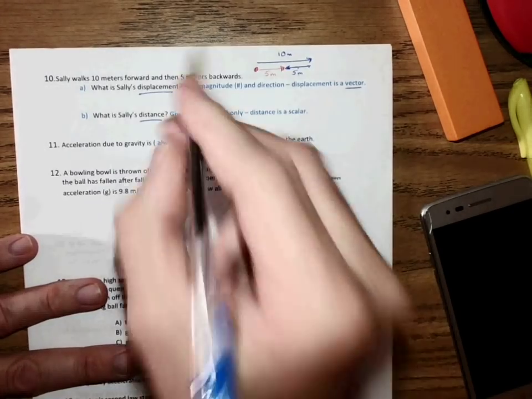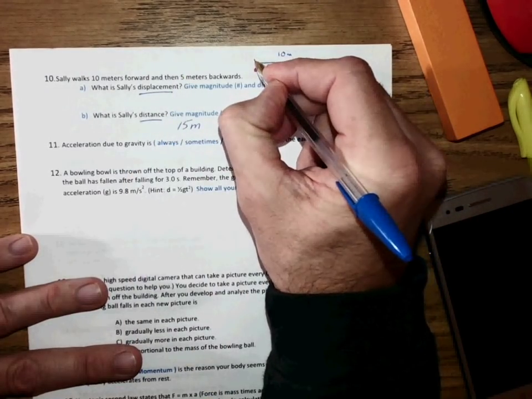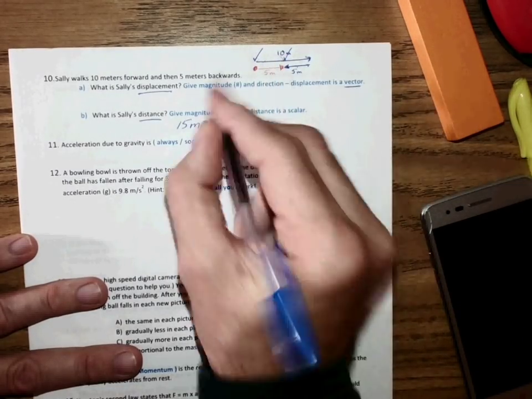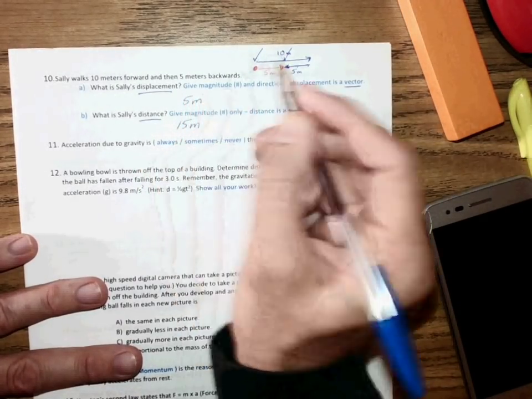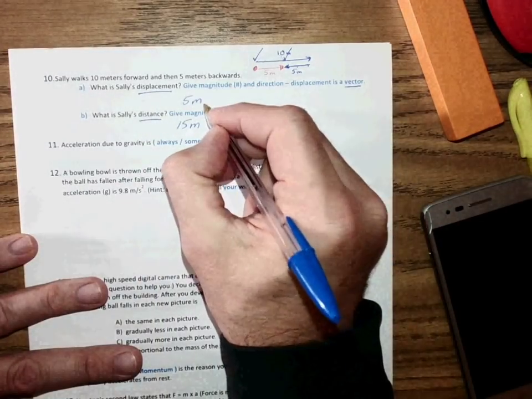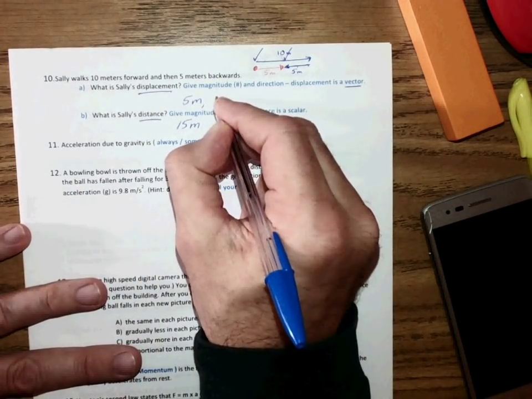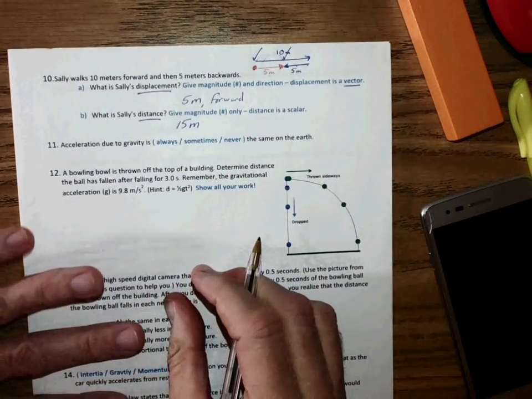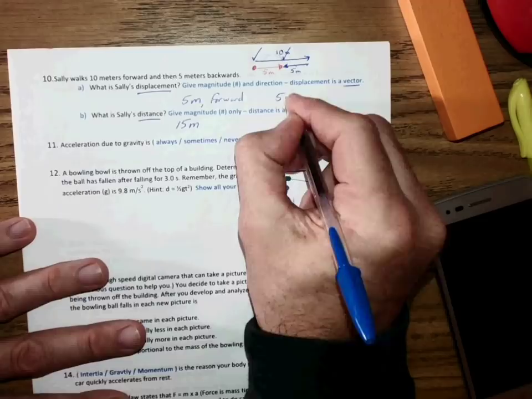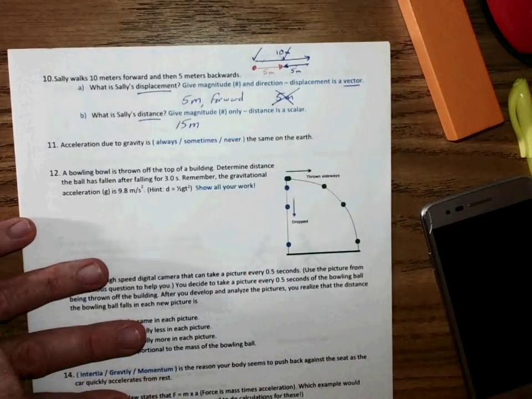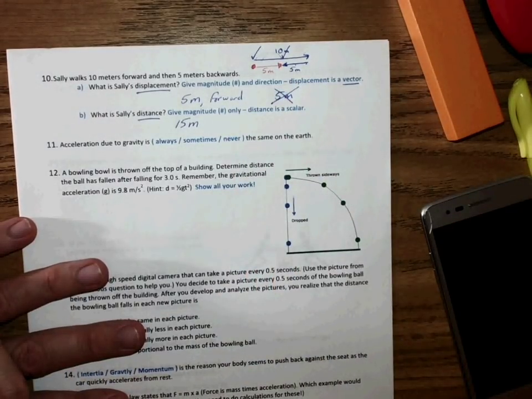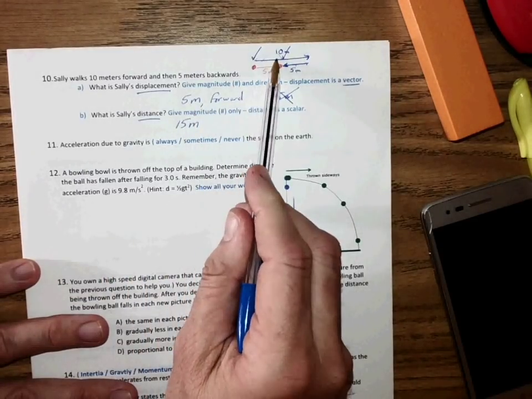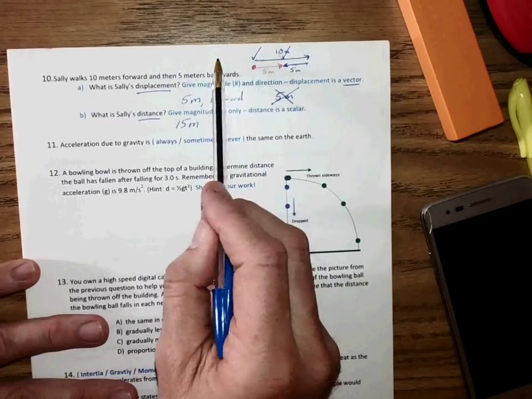She went 15 meters. Displacement: she went from this place to this place. She is displaced only 5 meters. Forward or backward? Well, the correct answer would be 5 meters forward. Just like I did before, thinking about your test, 5 meters is the wrong answer. That would be a good distractor on a test. She went 5 meters forward. That's her displacement. Not backward, she ended up over here.